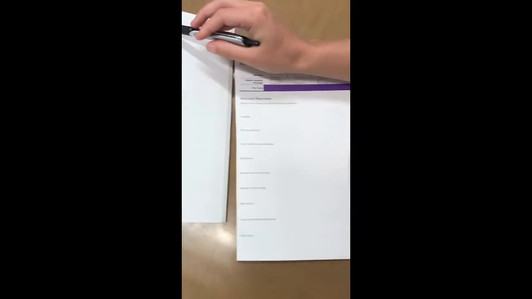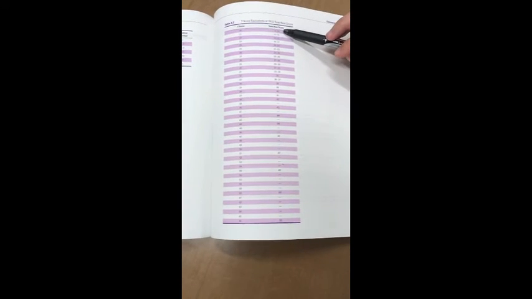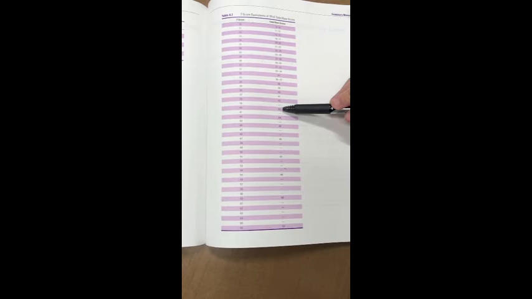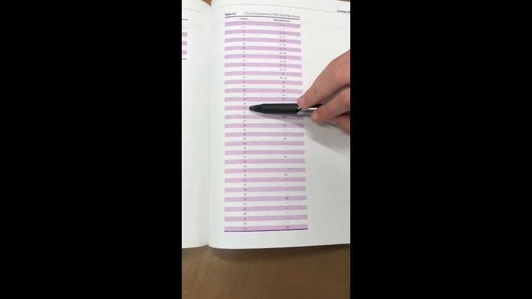Once you've located this table, you will compare your TFLS total raw score to the chart, which will help you find your TFLS T-score. For example, if your total raw score is 43, you will locate 43 on the chart under raw score, and you'll see that the T-score for 43 is 40.